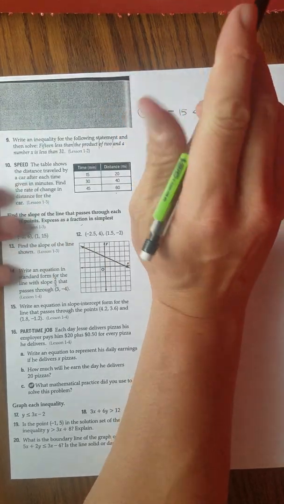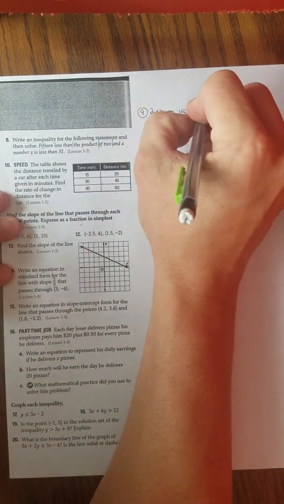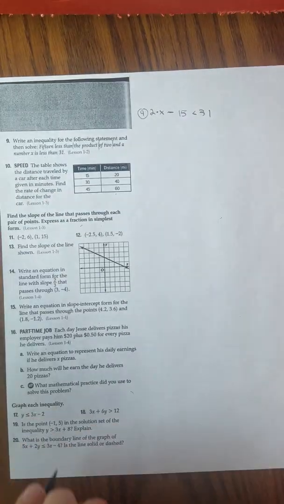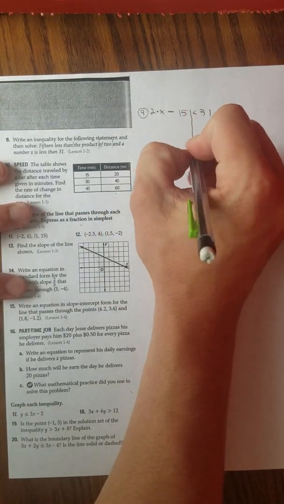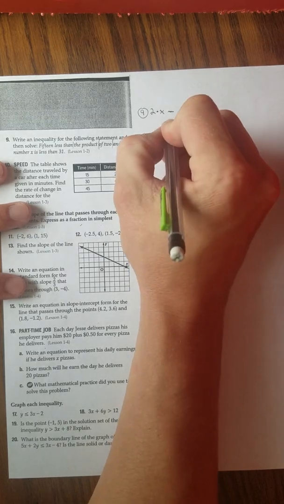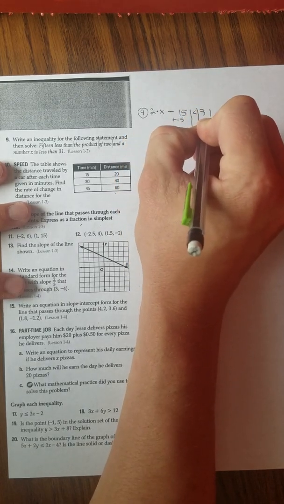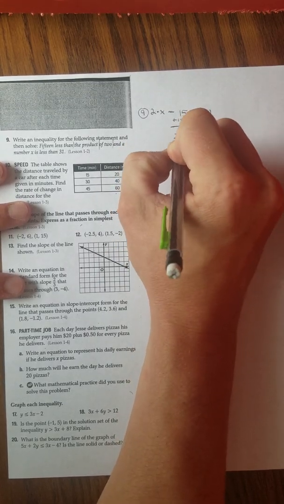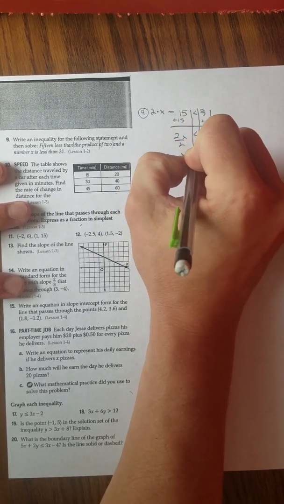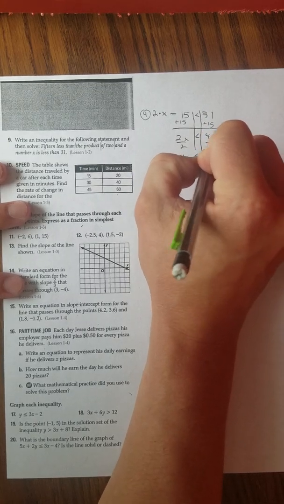It gives you the less than that means subtraction, but also the less than that means less than, okay? So 2x minus 15 is less than 31, and then all we had to do was solve from there. We add 15 to both sides. We get 2x is less than 46, divide by 2, x is less than 23.